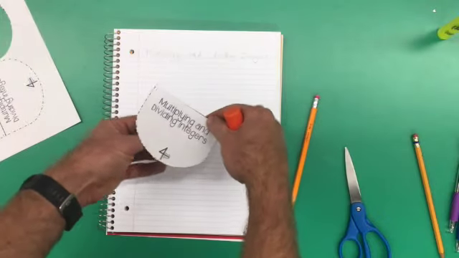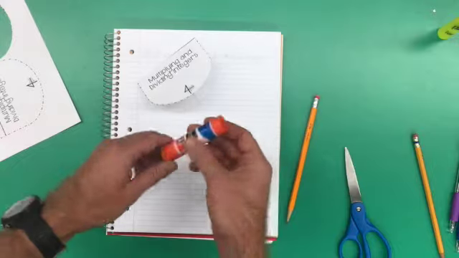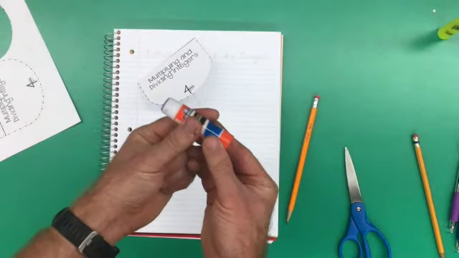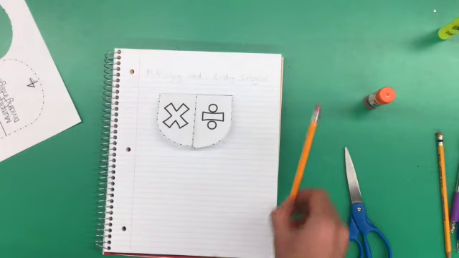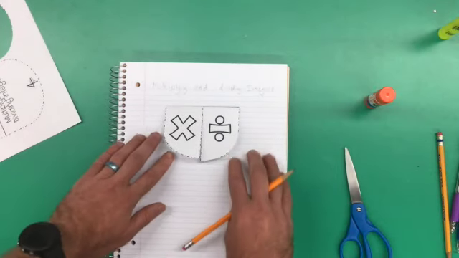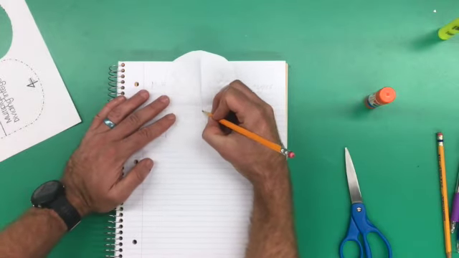All right, so I've cut it out and I've folded it. You're actually going to put the glue over Multiplying and Dividing Integers, and you're going to glue that down. In here, we're going to put our notes. So down here, maybe draw a line right down the middle.